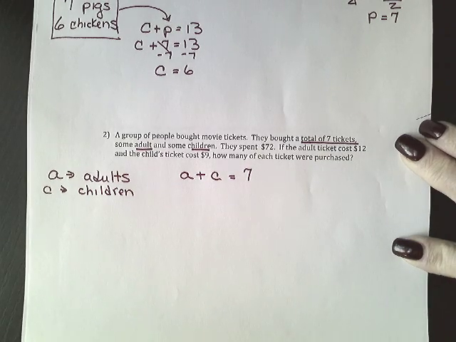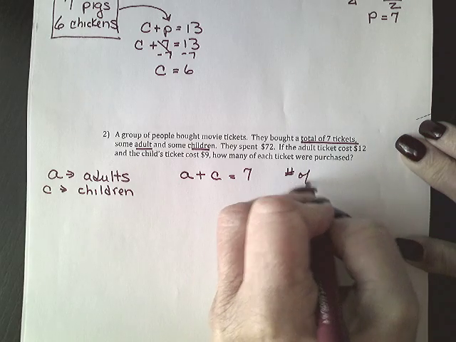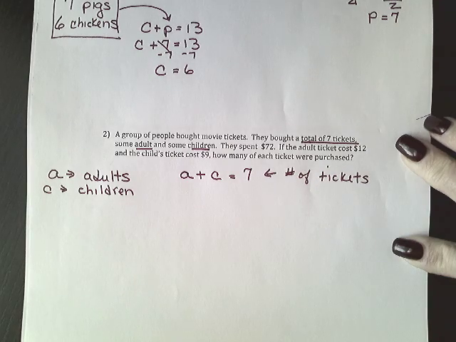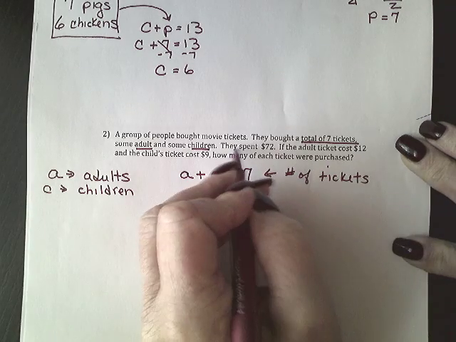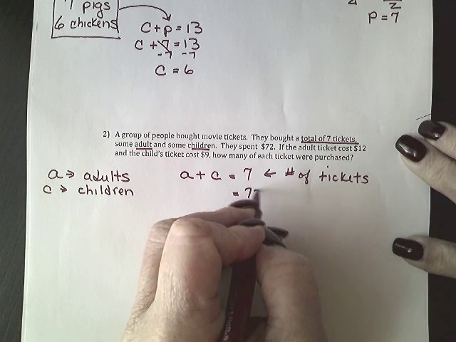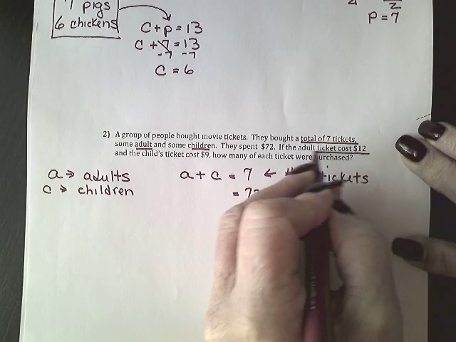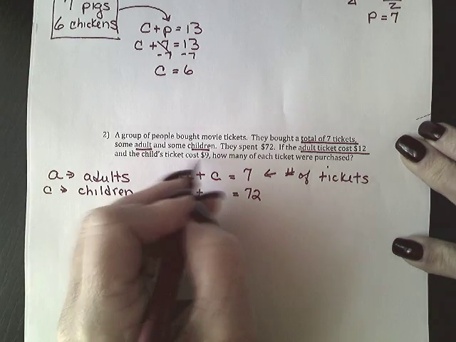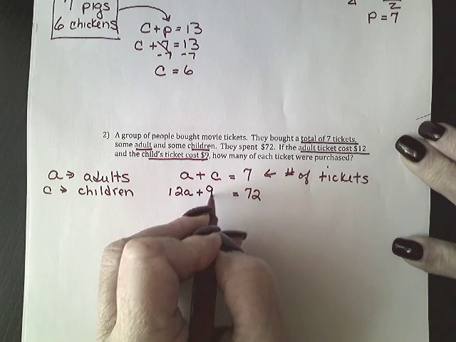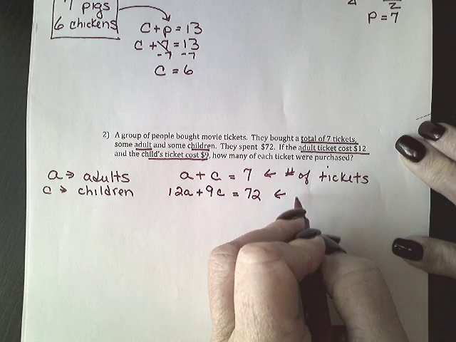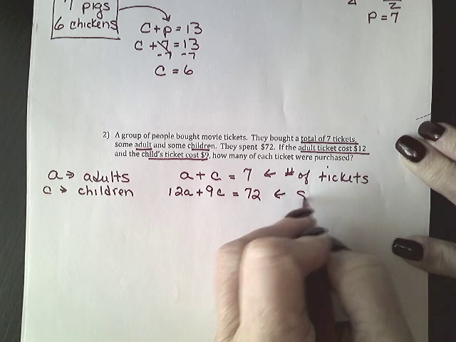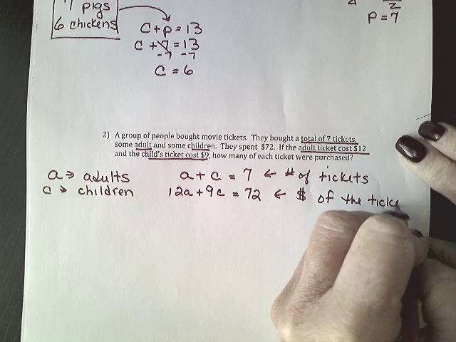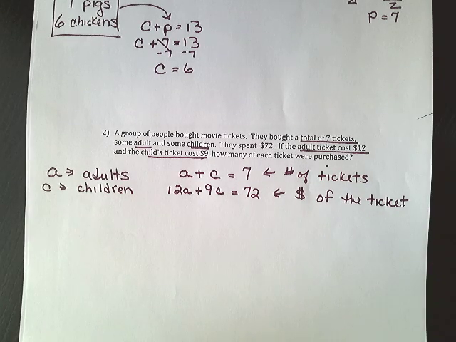So my first equation represents the number of tickets. That's my first equation, the number of tickets. The second equation, they spent $72. The adult ticket cost 12, so that would be 12A. And the children's ticket cost 9, 9C. So my second equation represents the dollar value of the ticket and the total money that was spent.